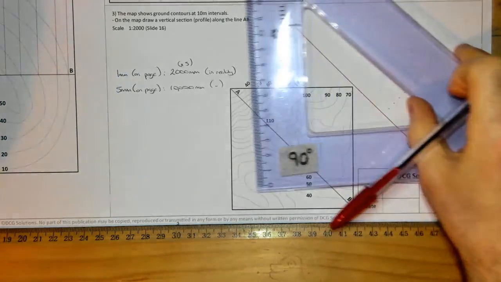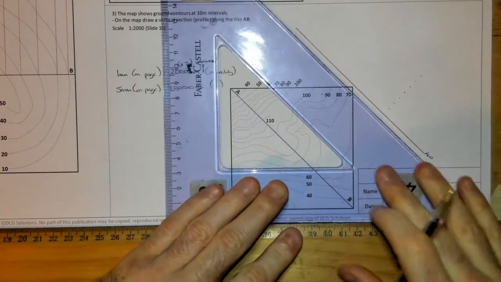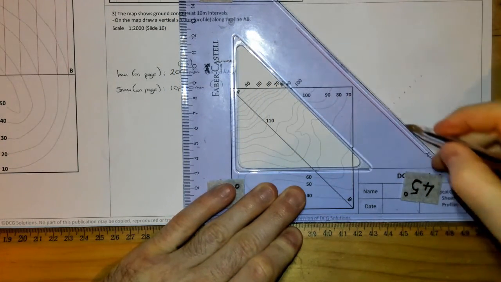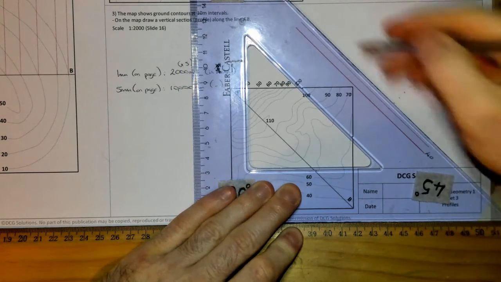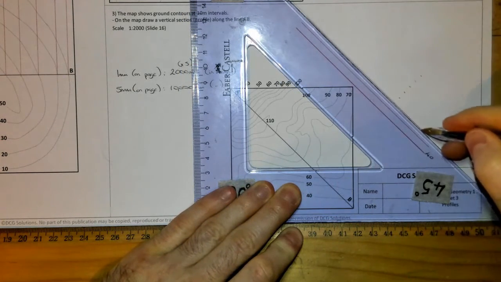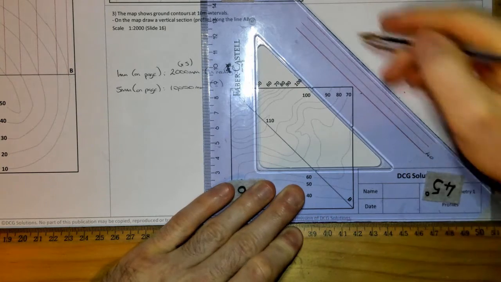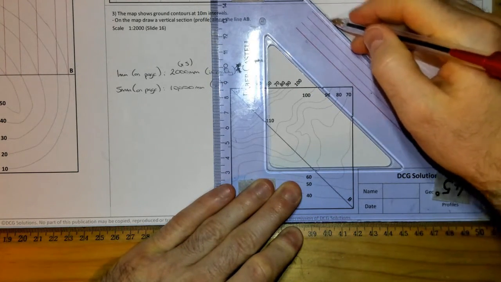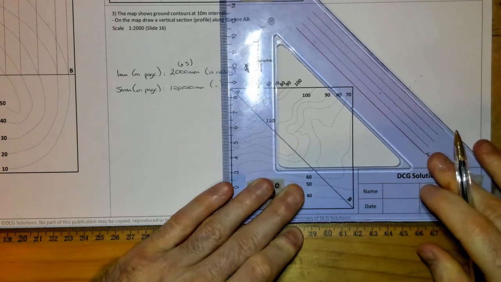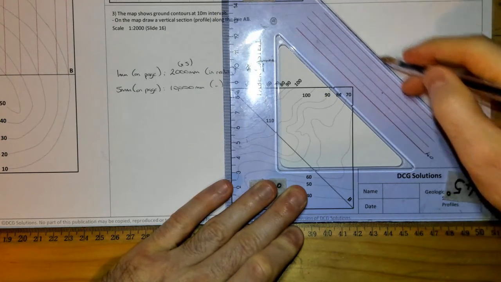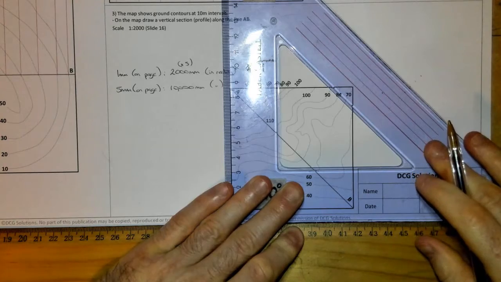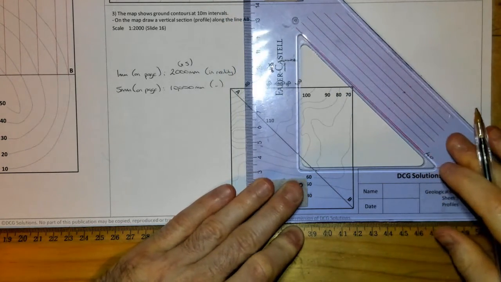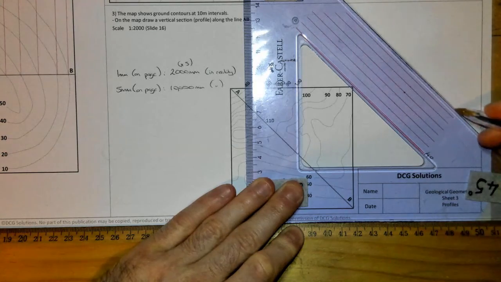At all those marks I'm literally going to do parallel lines. So there's 50, 60, 70, 80, 90, 100, and finally 110.